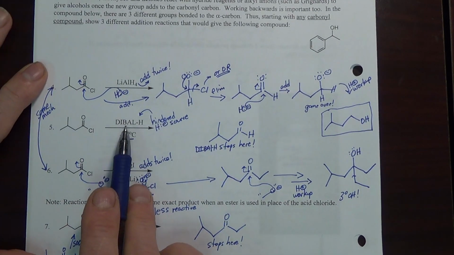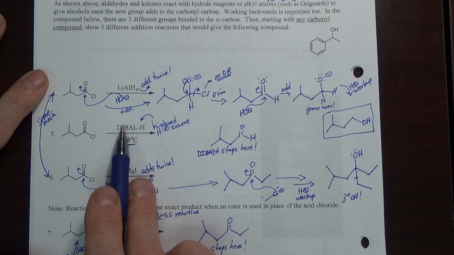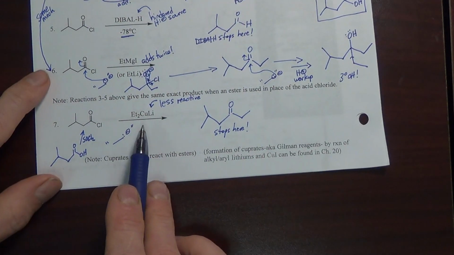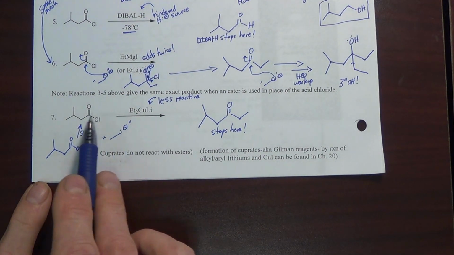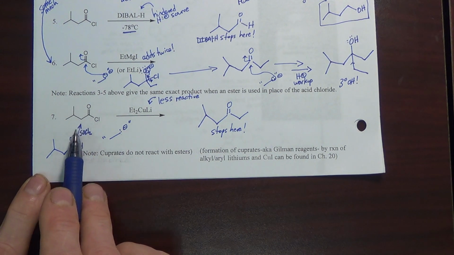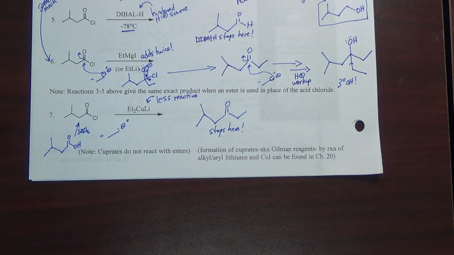Now DIBAL-H will react with an ester. Even though it's hindered and less reactive, it will react with an ester, but the organocuprates will not. They only react with acid chlorides. And so it's a great way to convert an acid chloride to a ketone using the Gilman reagent.